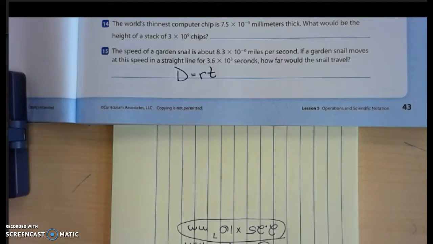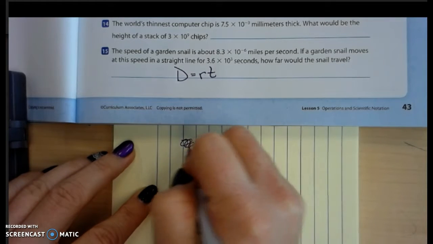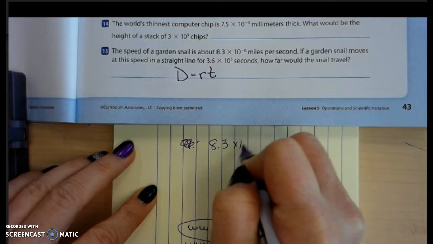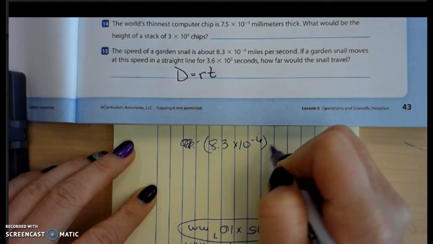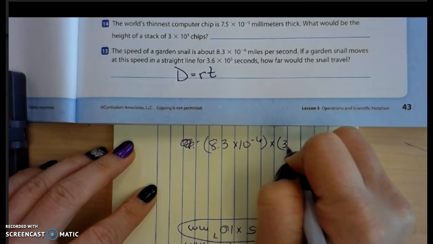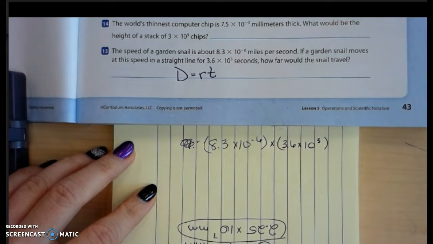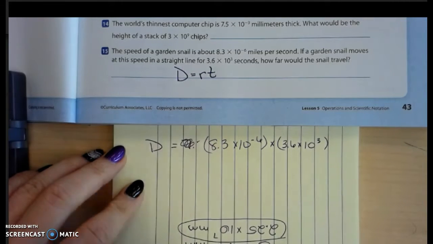This is multiplication. If we multiply the rate, which is in miles per second, times the time, which is the number of seconds, it's going to tell us how far that snail will travel. So the rate, 8.3 times 10 to the negative 6, times the time, which is 3.6 times 10 to the 3 seconds. That's going to tell us the distance.